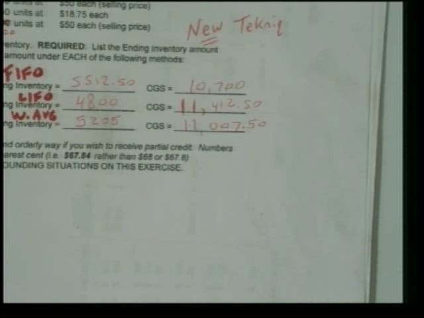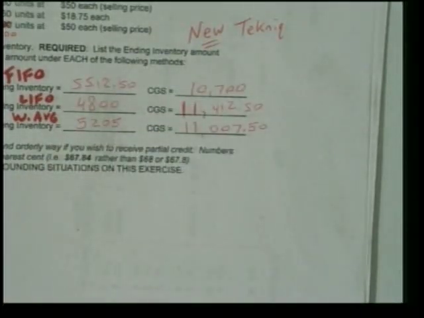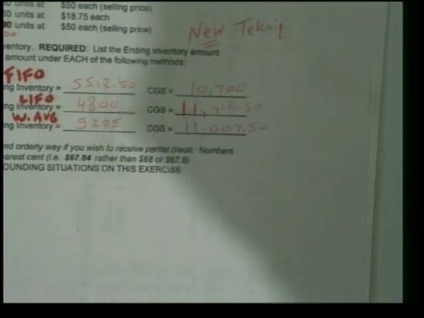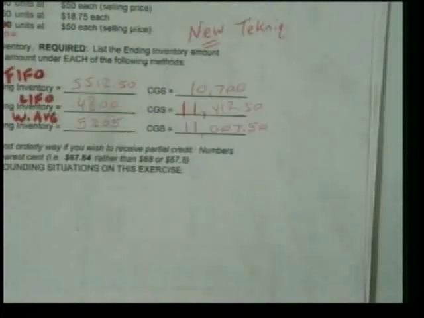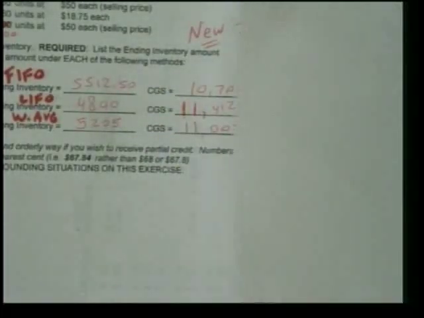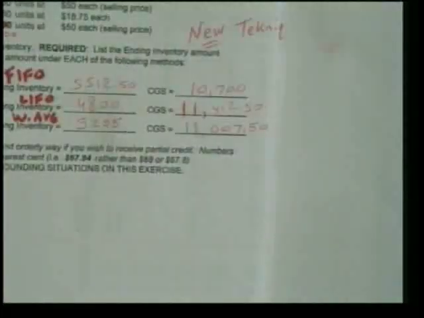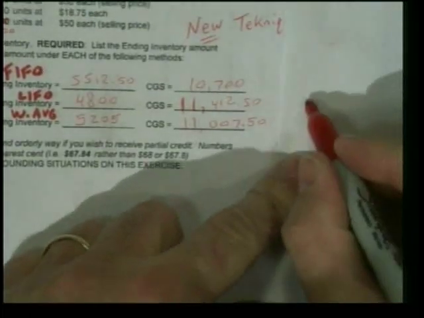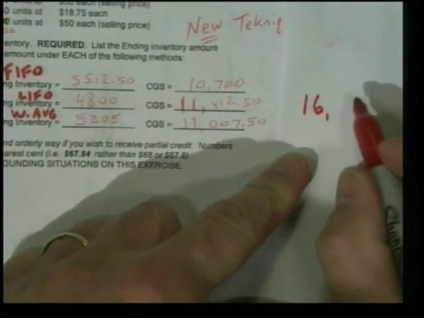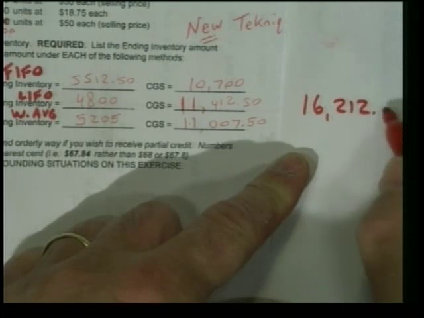Okay, what do those numbers add up to if you got them correct? What do those numbers equal if you add those up? Somebody tell me. 16,215. Okay. 250. Is that true? Oh, yeah. Okay. I think what they add up to, if you add any of those, is 16,212.50.